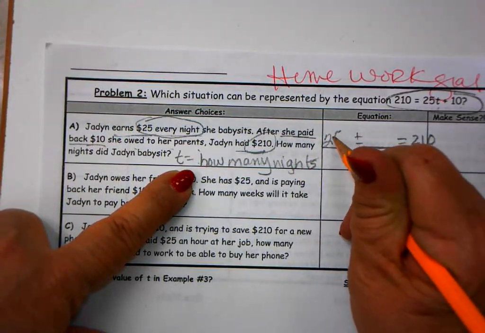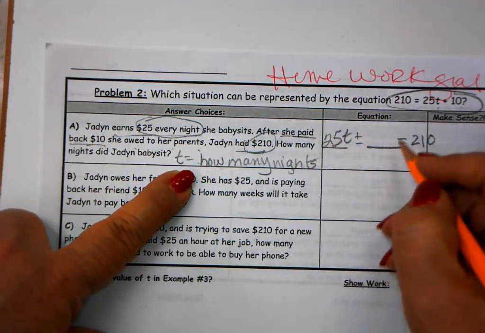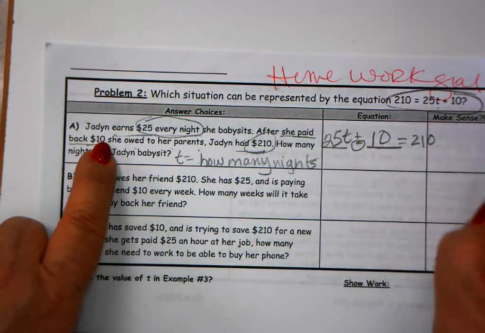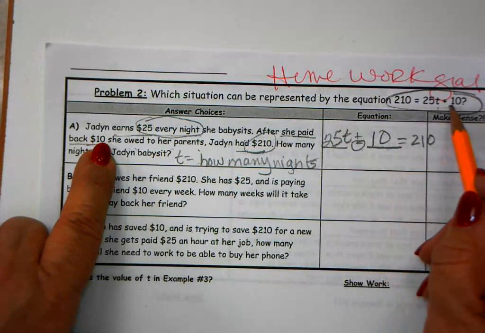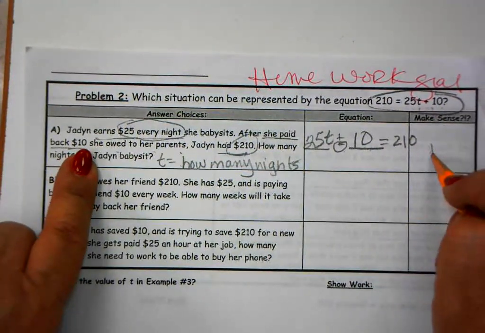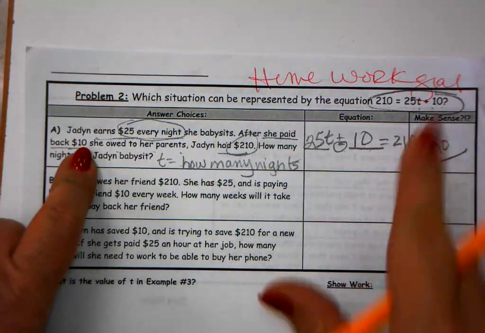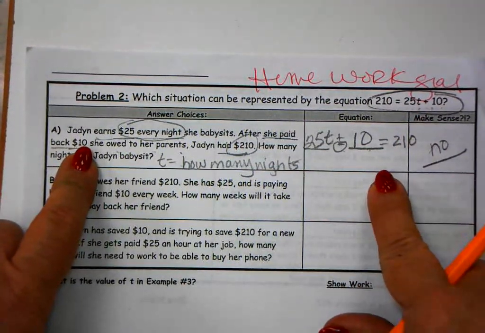So this is 25T. And then she had to pay back, so that becomes a minus 10. Does this match here? No, it doesn't make any sense, because on here, this is saying that she added in the 10. And this is taking it away.